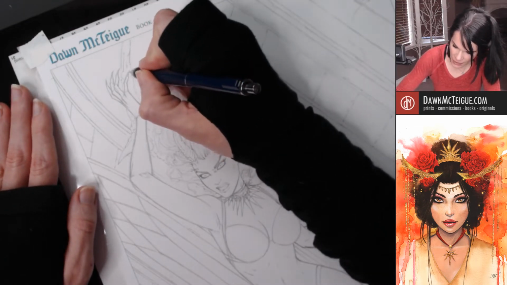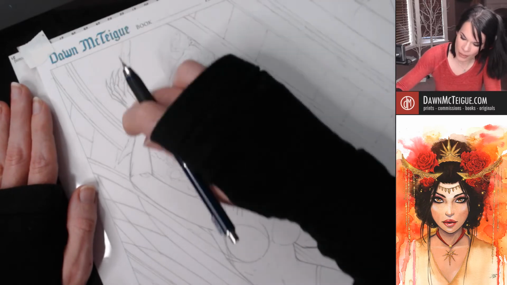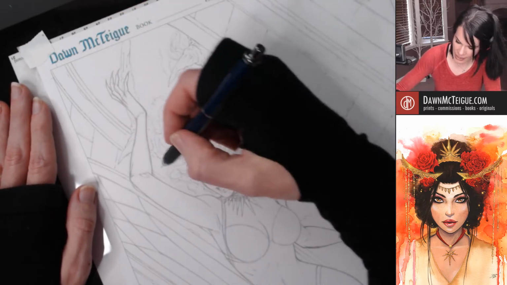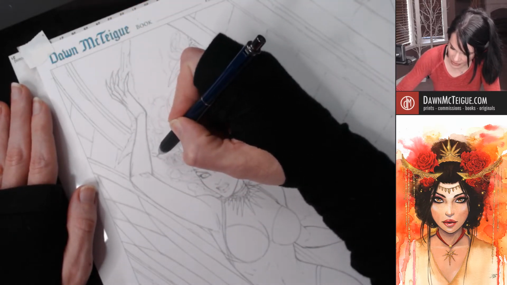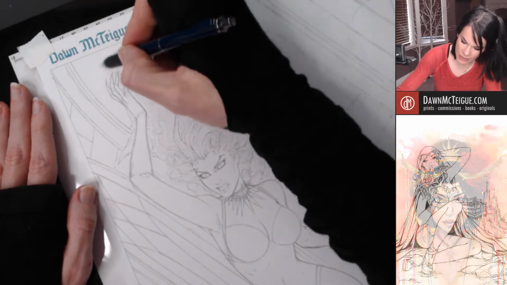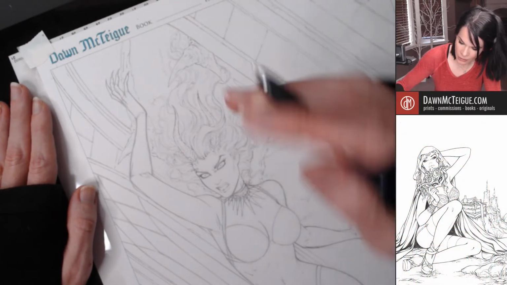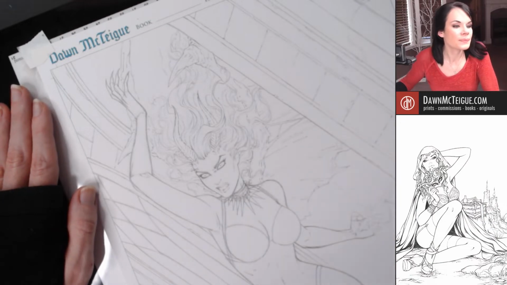All right, so even though her hand is kind of going right over the back wing, we're not really going to see a ton of it because right here is going to be her hand glow thing that's happening.